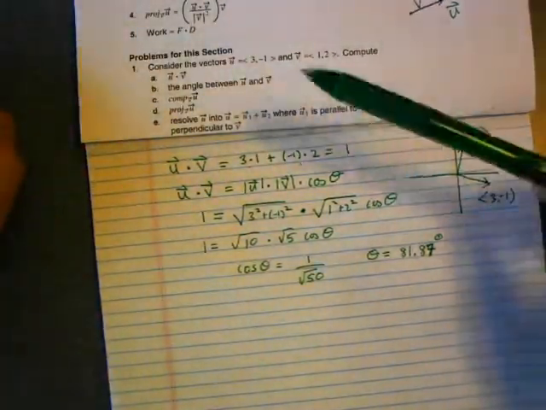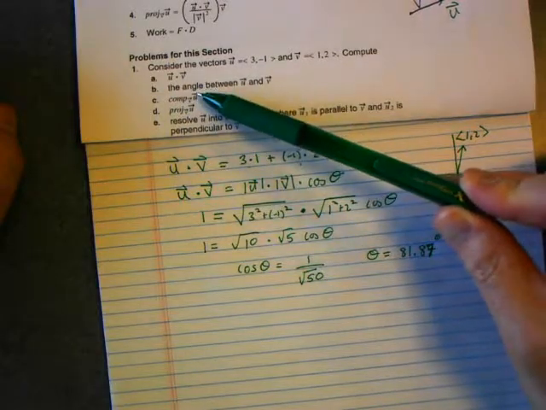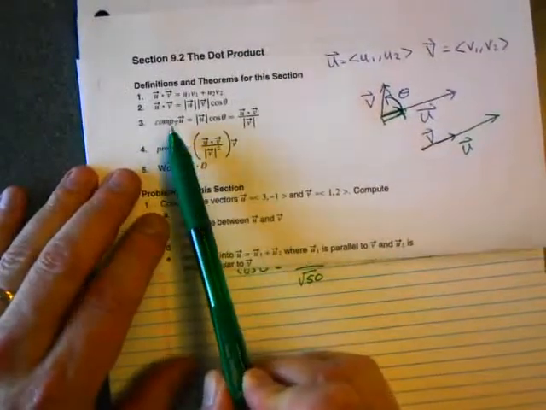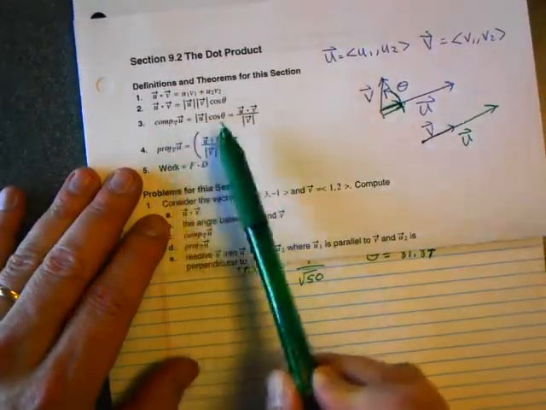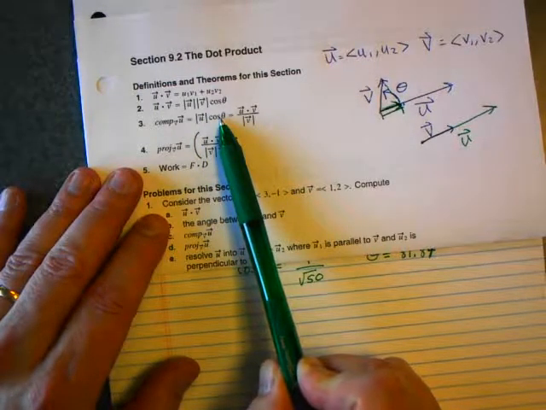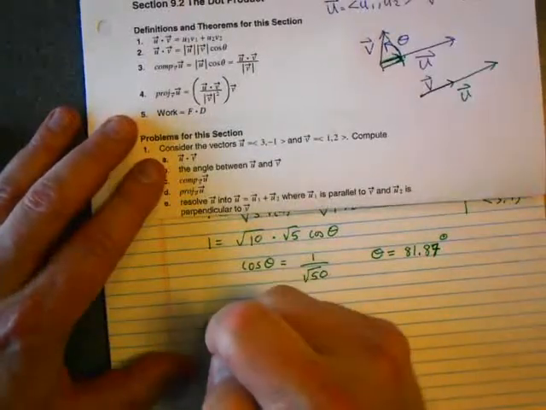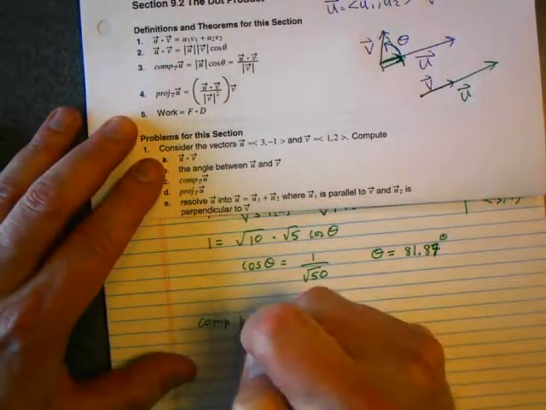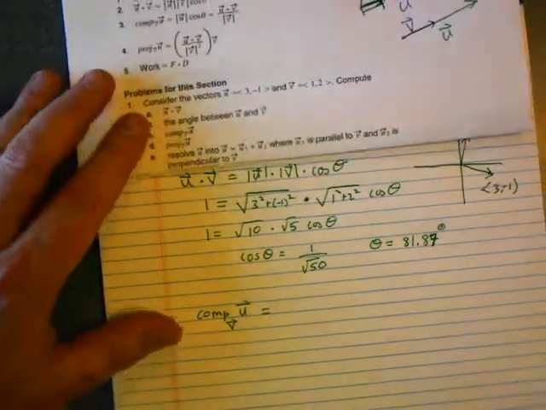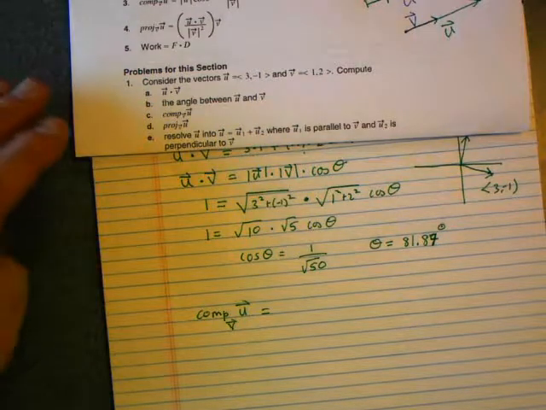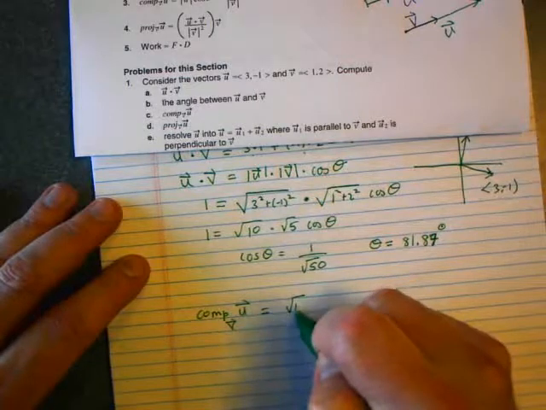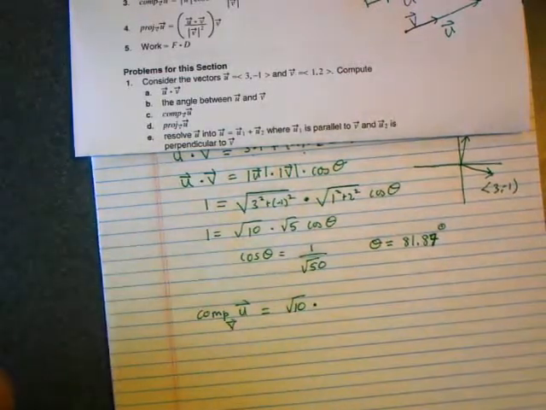Part C. Find the component of u in the direction of v. All right, so we have a little rule here. The component of u in the direction of v is the length of u times cosine of theta. So, the component of u in the direction of v is the length of u. What was the length of u? Square root of 10 times cosine of theta. How much is cosine of theta?